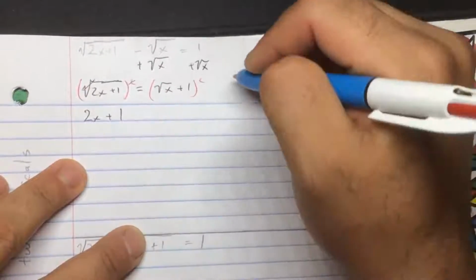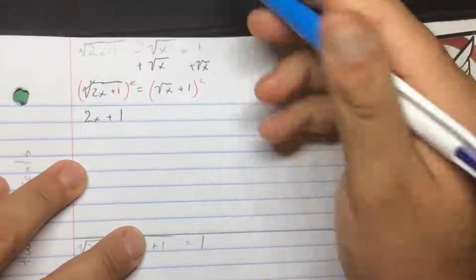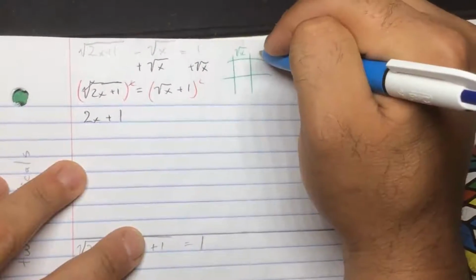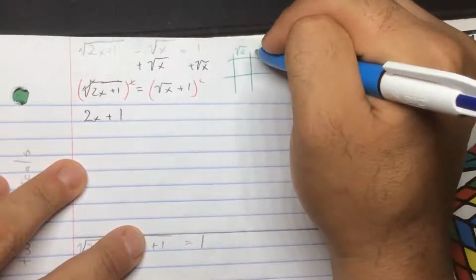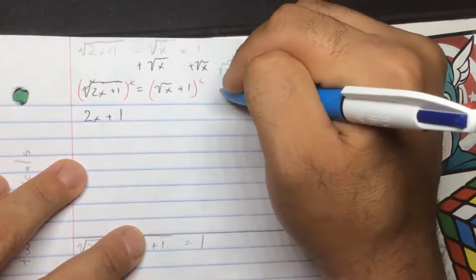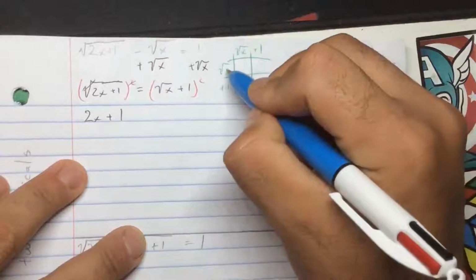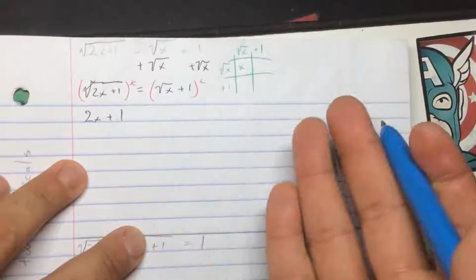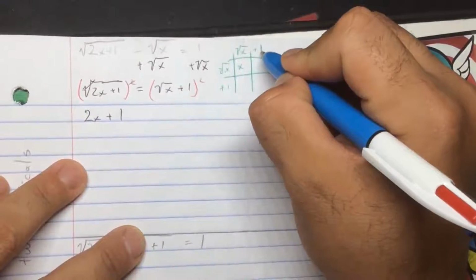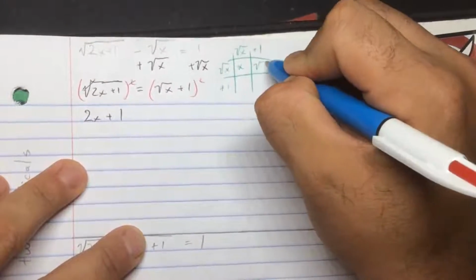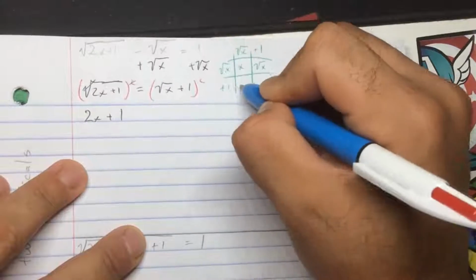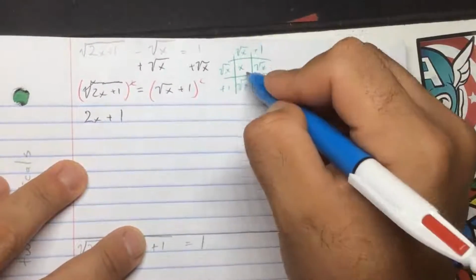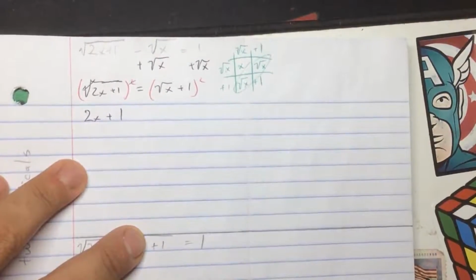This one we're going to do in green. We have our square root x plus 1, times our square root x plus 1. Well, square root x times square root x just gives us x, or square root of x squared, which is just x. Square root x times 1 is just square root x. Square root x times 1 is just square root x. And of course 1 times 1 is just positive 1. So we're going to add those together.